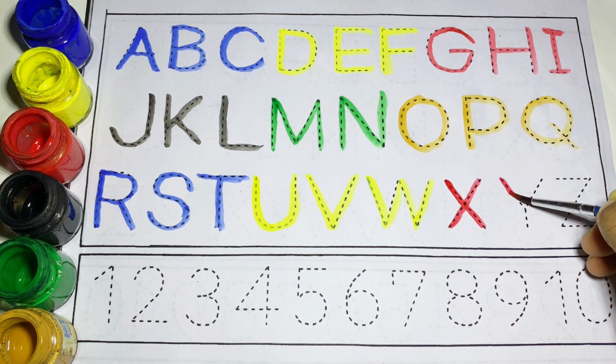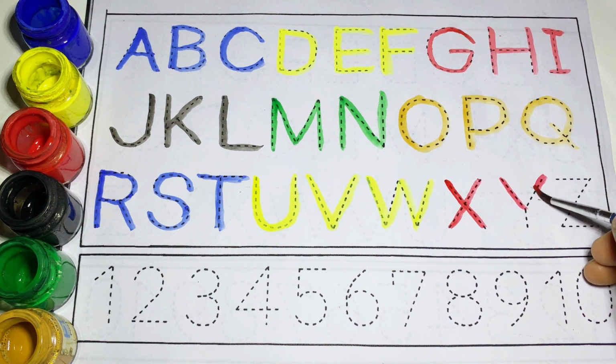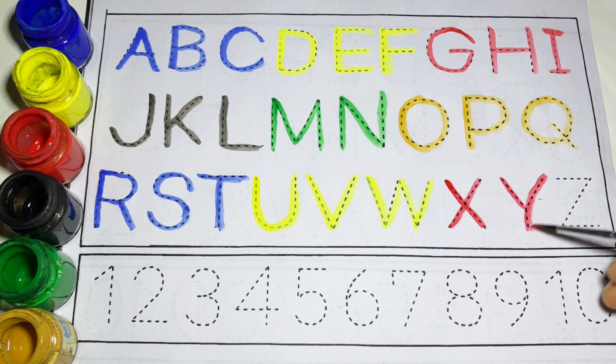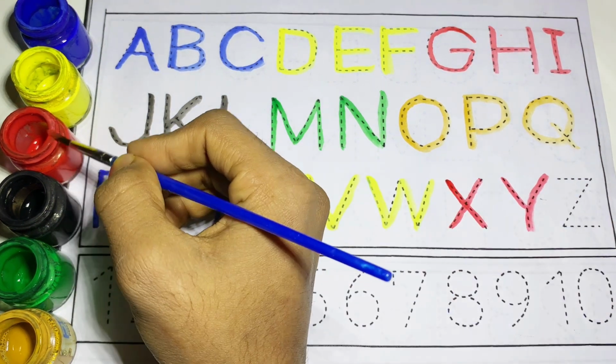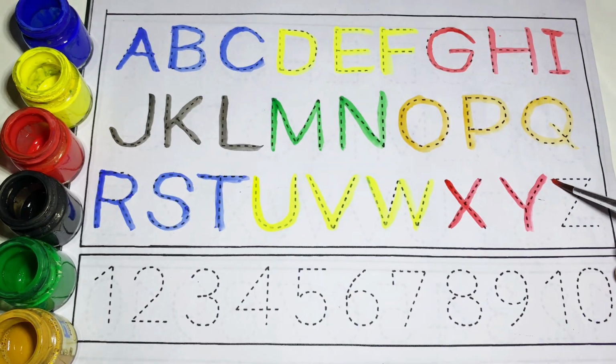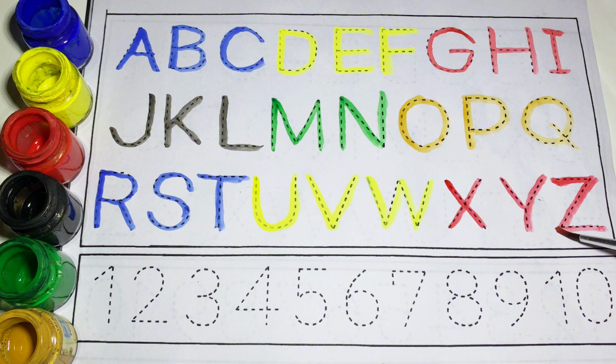Y. Y for yak. Kids, again use red color and draw Z. Z for zebra. Z for zoo.